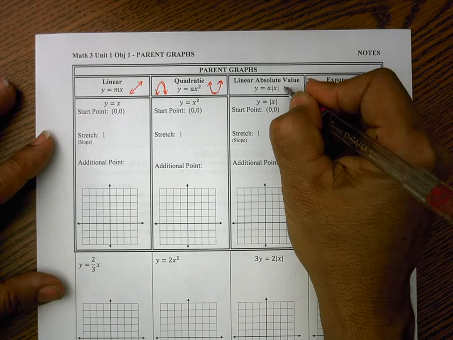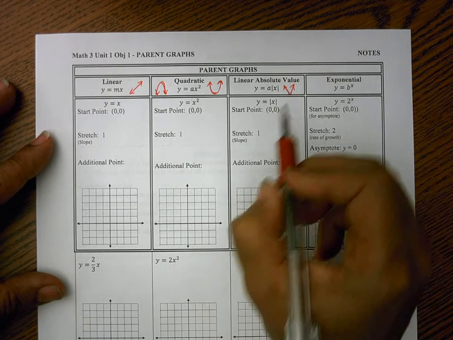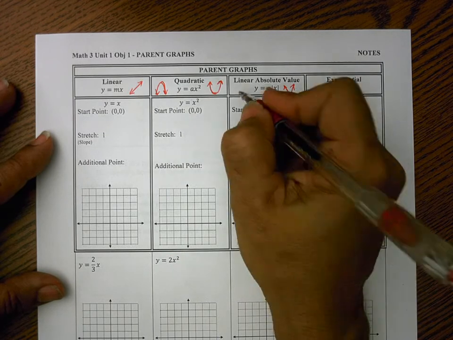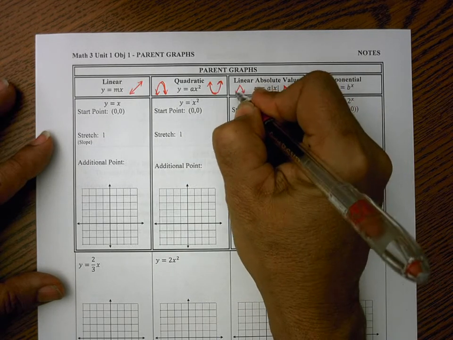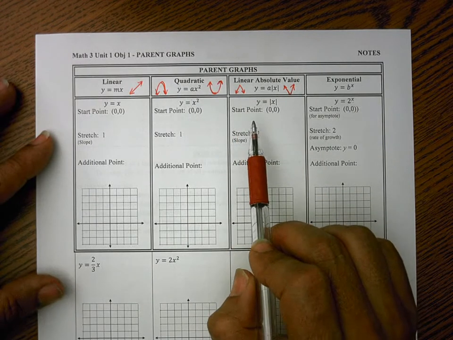And then we have linear absolute value functions. It forms a V shape. So it's nice and sharp. It's different than the U shape. The V, the absolute value function, can open up or open down, but these are the usual shape, okay, the general shape.